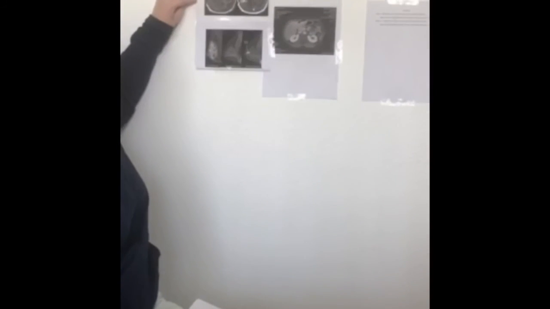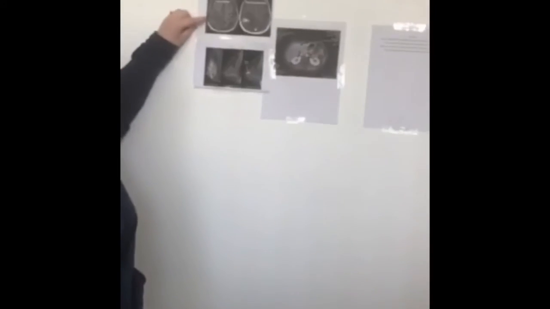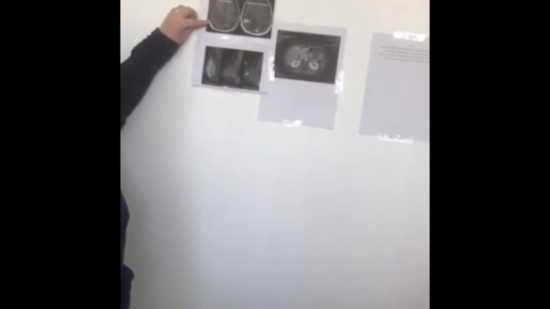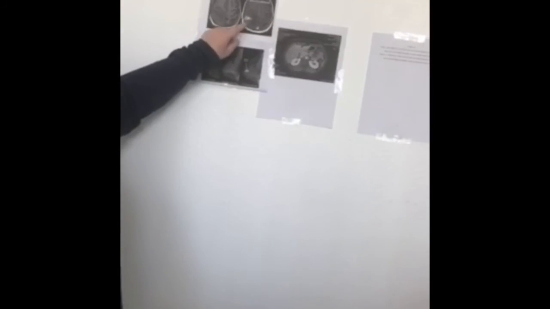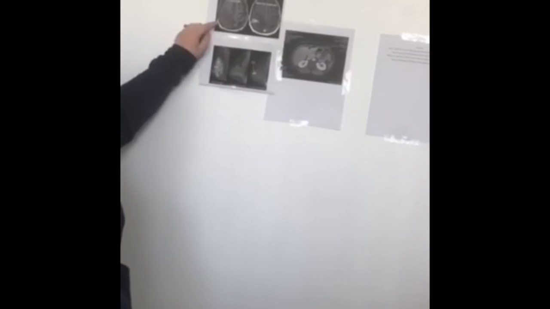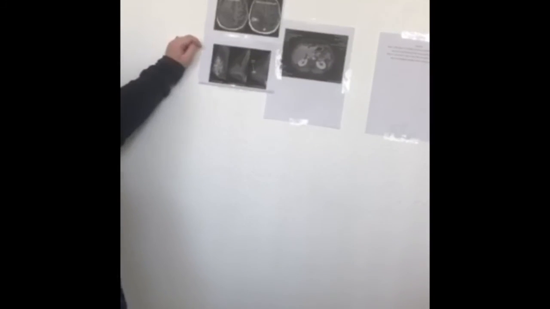Lastly, I'd like to describe these images that I have here on my wall. This is an MRI of the brain. You can see the no contrast and after IV contrast is used in the brain, and you can see this tumor show up in the brain, as before it did not show up without the contrast.